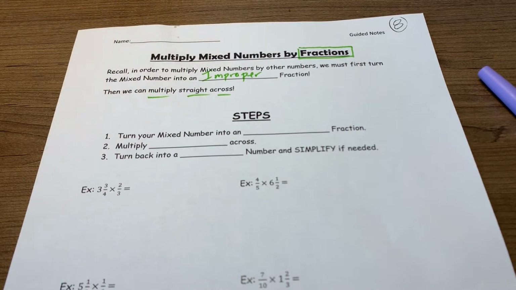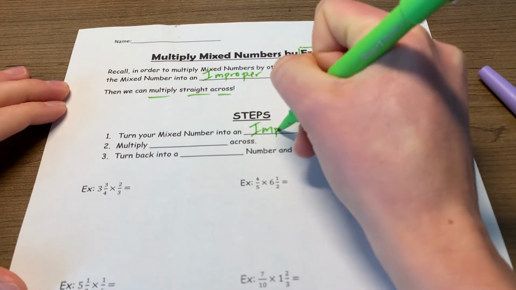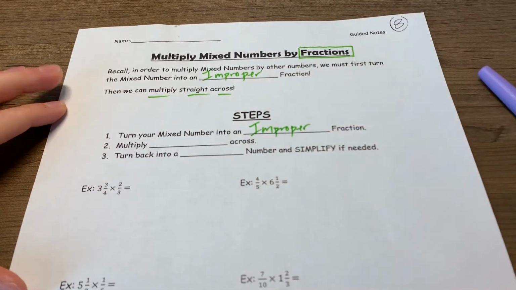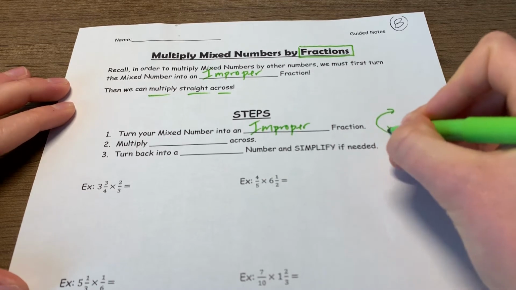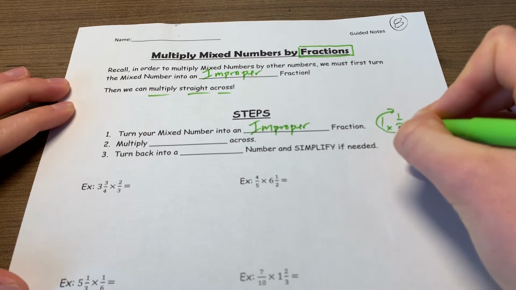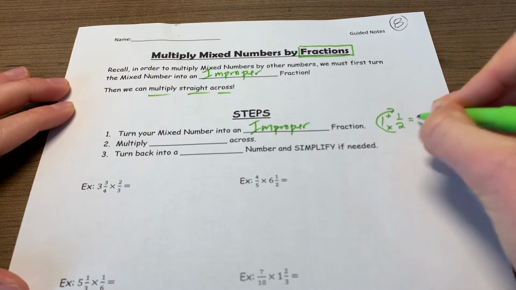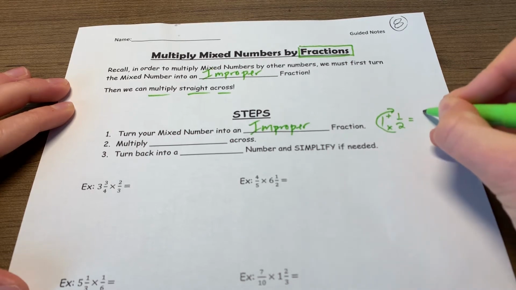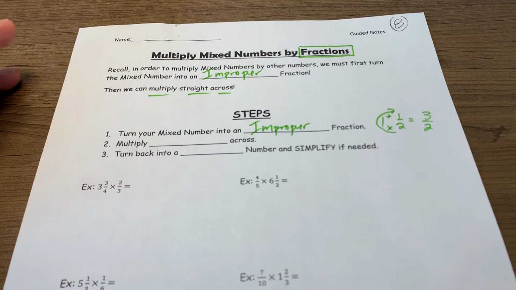So in general, 3 very easy steps. Turn your mixed number into an improper fraction using your times z plus z skills. So multiplying your denominator by the whole number. So if I had, let's say, 1 1/2, you multiply your denominator by the whole number and add that to the numerator. So this would be 2 times 1 is 2 plus 1 is 3, and you keep the denominator the same. So that's a skill we've already mastered.